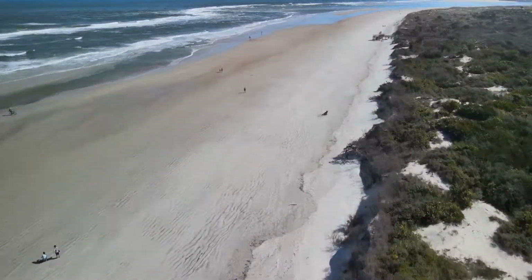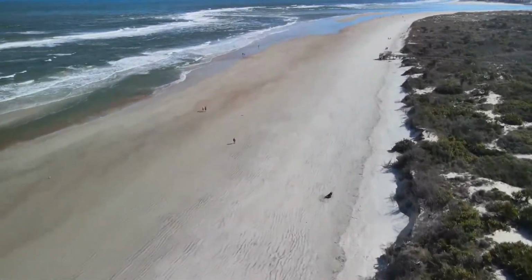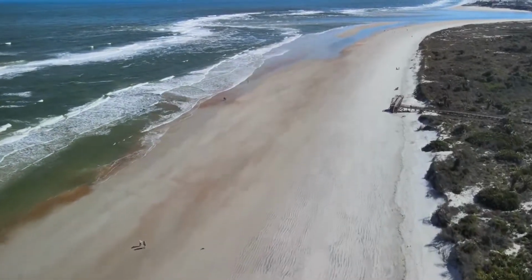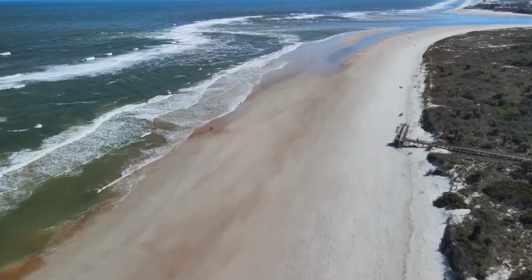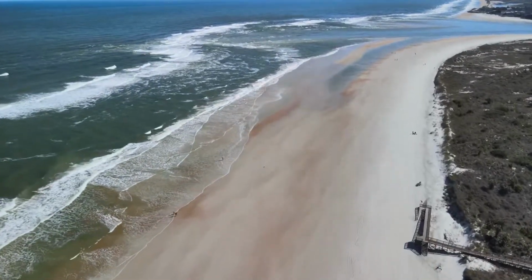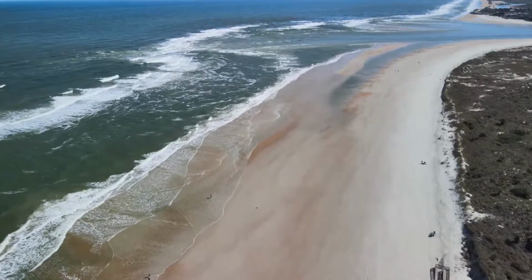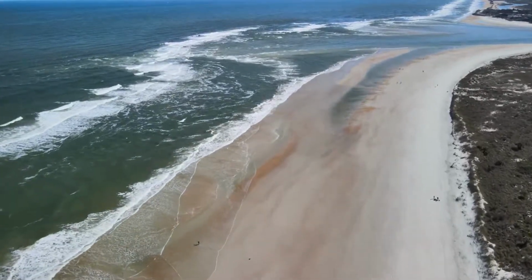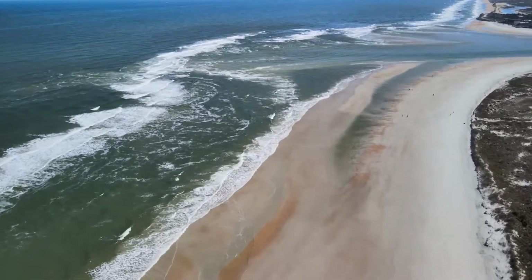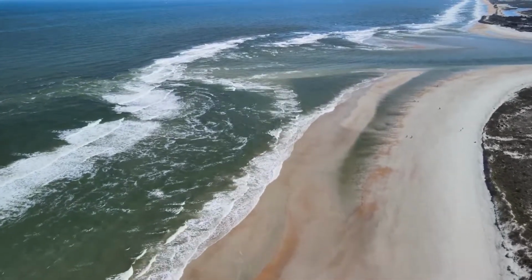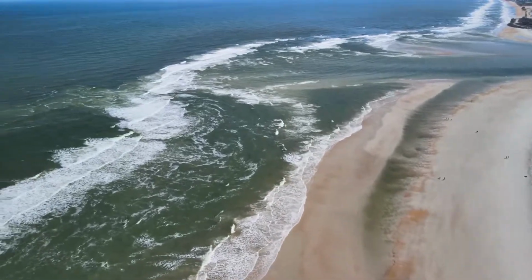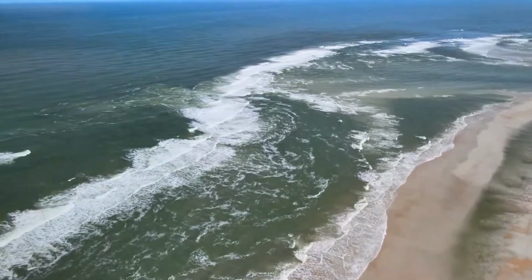Love to see that old school dunage. This is on the north side of Matanza Inlet. It's a lot bigger than it looks. Just a terrific place to explore. If you're really adventurous, you just go ahead and cross that inlet. You traverse it. But like I said, I just feel as if it's full of sharks.